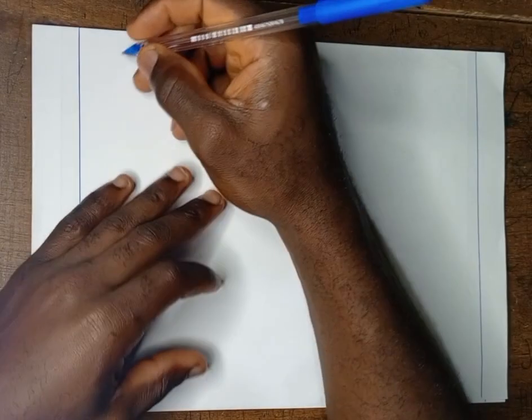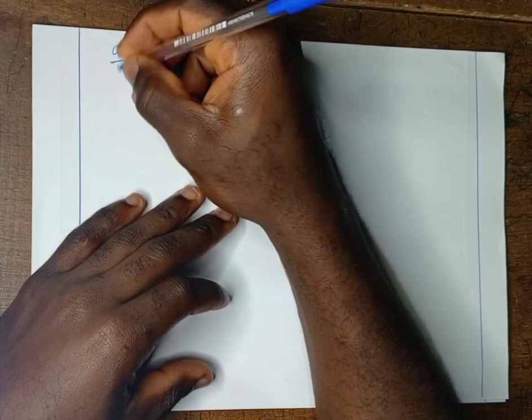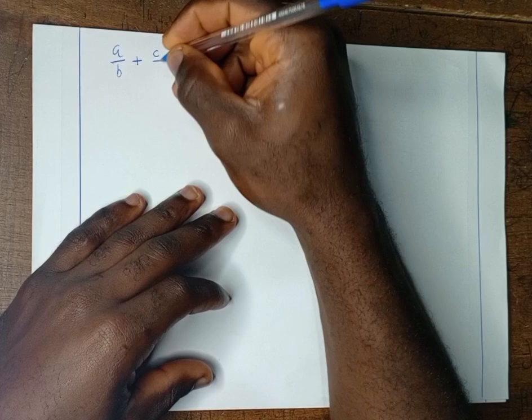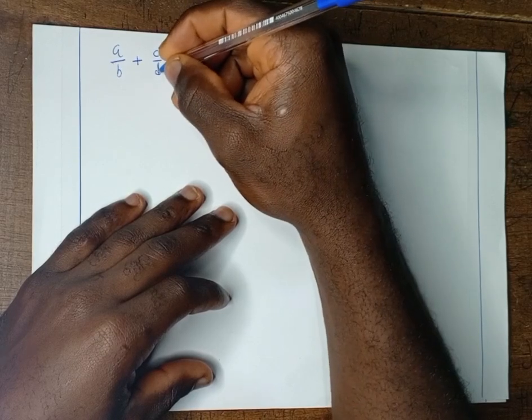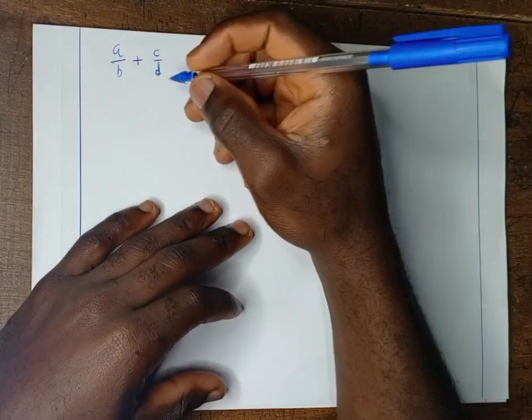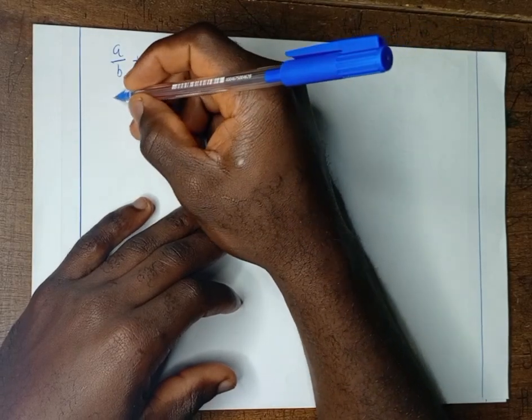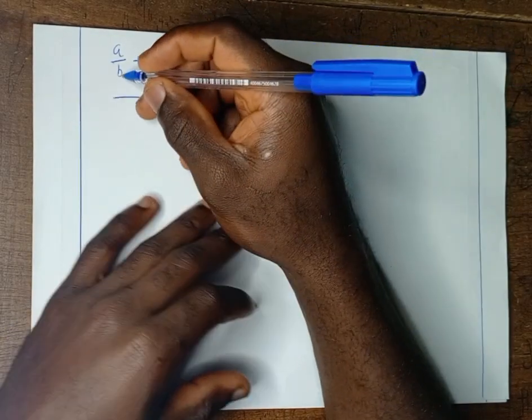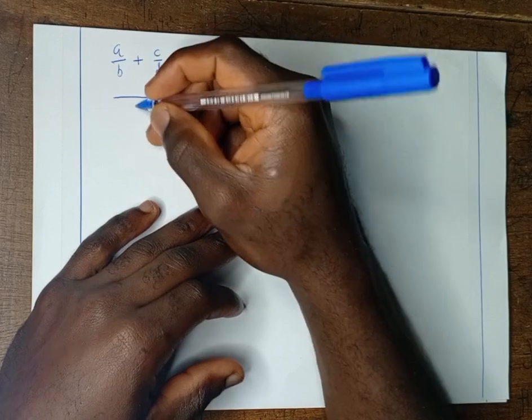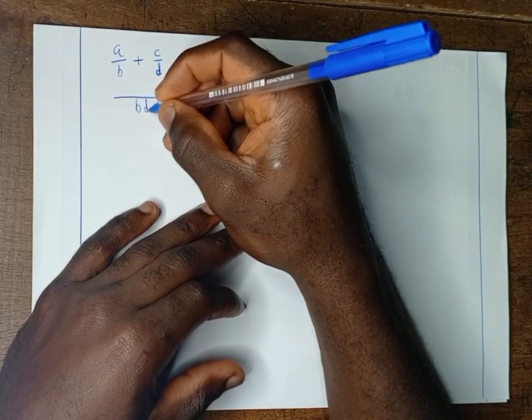To add two fractions, a over b plus c over d, the first thing we need to start by is finding the LCM of the denominators of the two fractions. And to get the LCM, we are simply going to multiply b by d, which gives us bd.